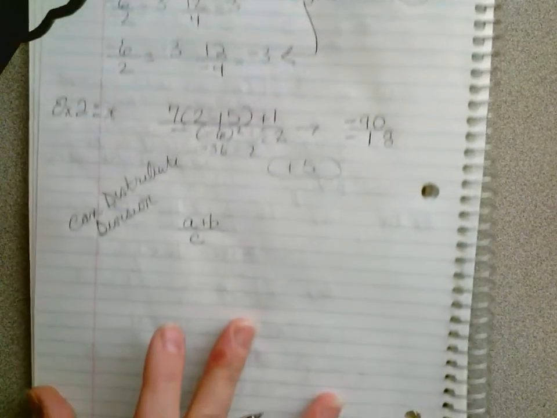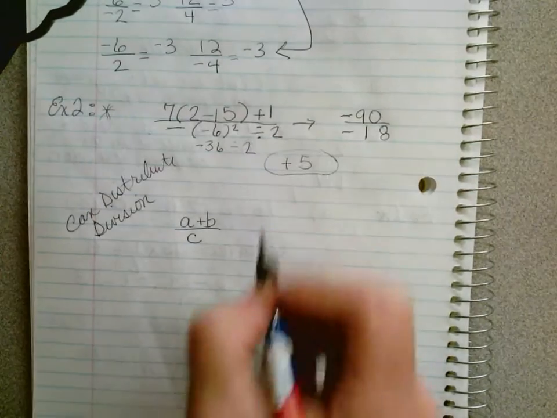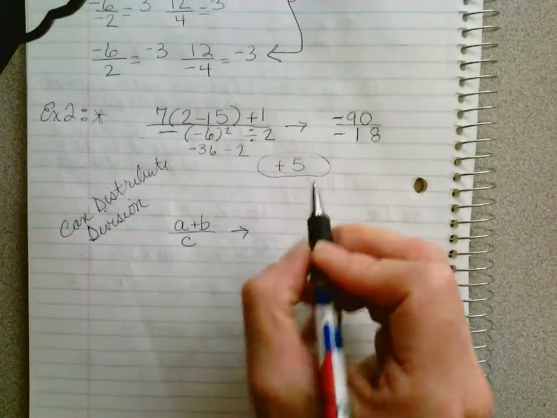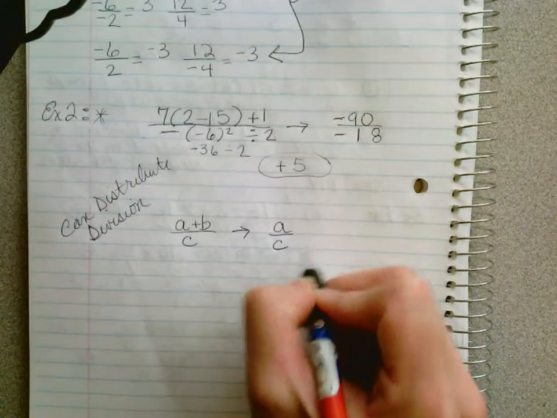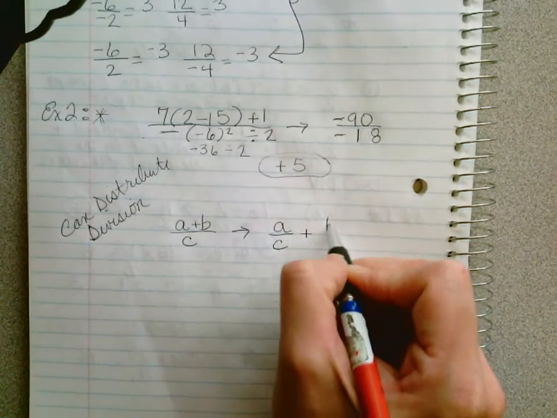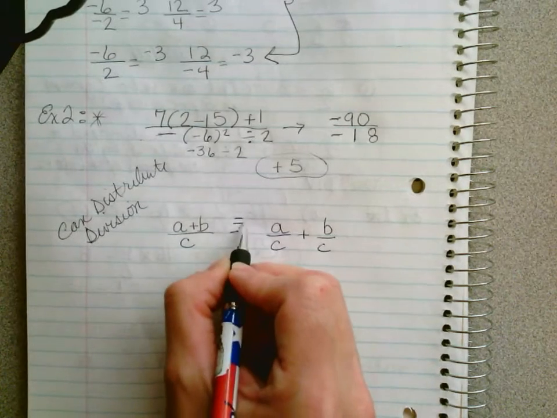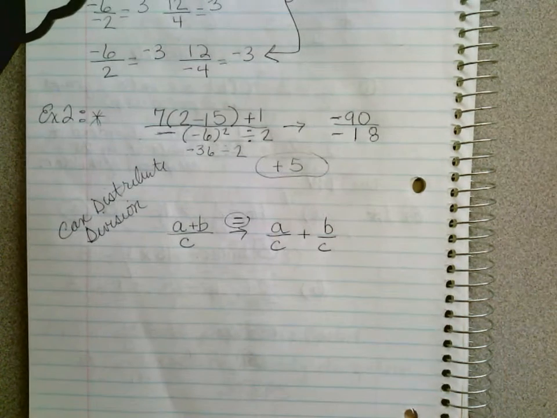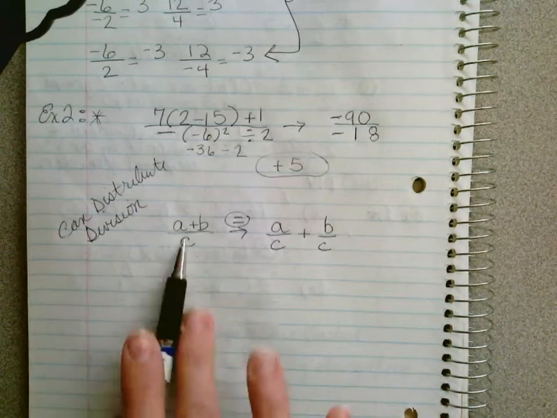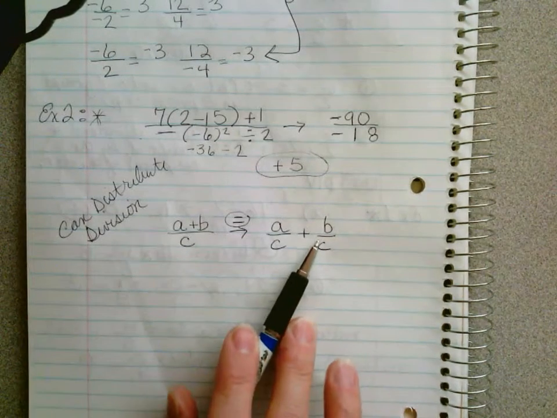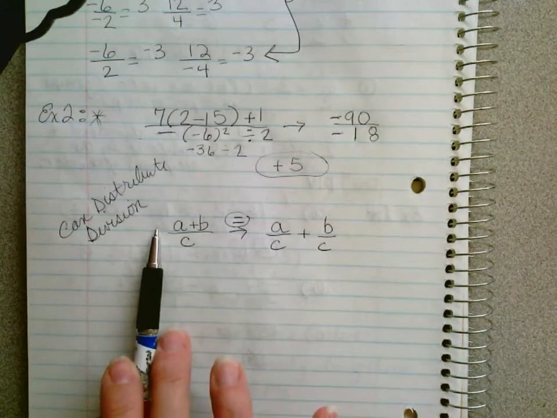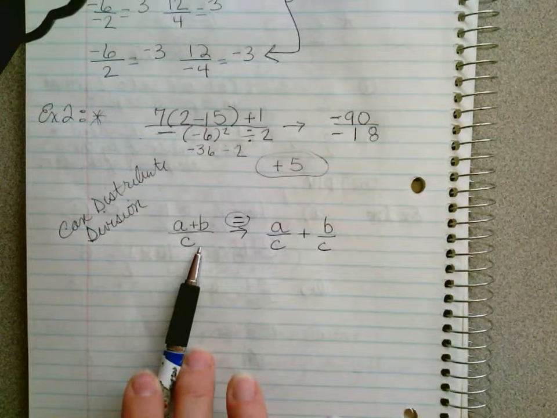I can take this and say, okay, if I divide A by C and add it to B by C, I have the same exact thing. Okay? These two items illustrate how you can distribute division.